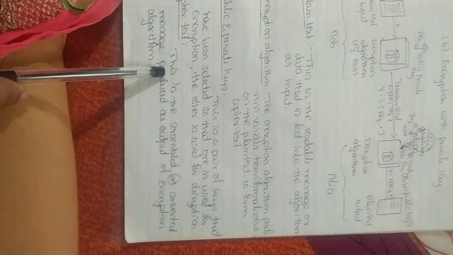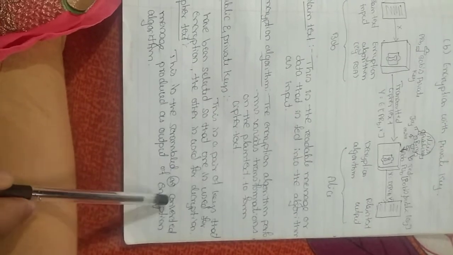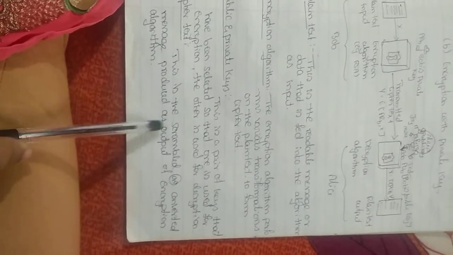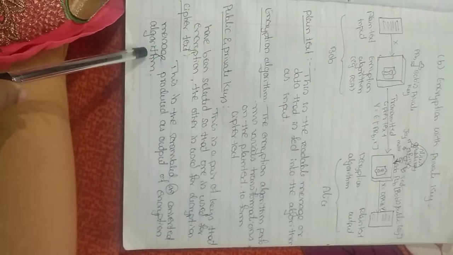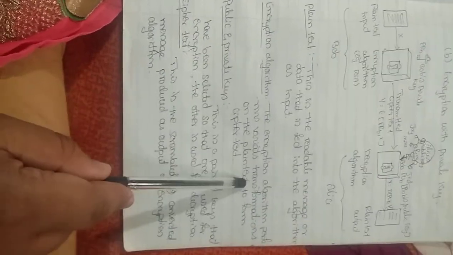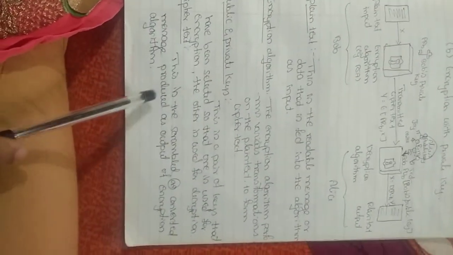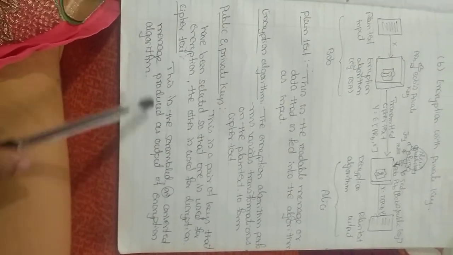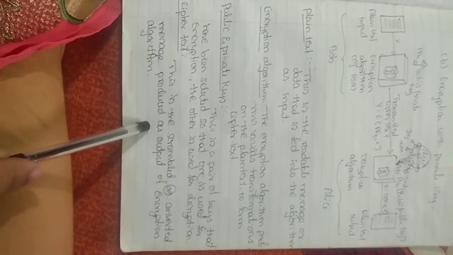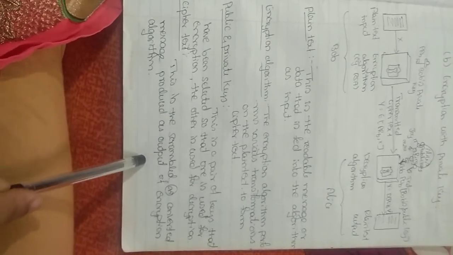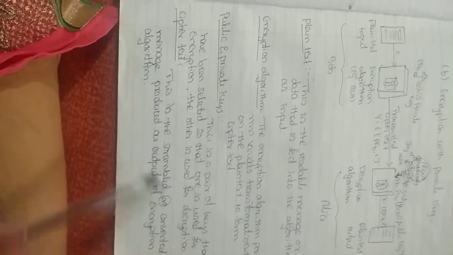The next ingredient is cipher text. The cipher text is a scrambled or converted message produced as output of the encryption algorithm, which means the encryption algorithm performs various transformations on the plain text and produces a cipher text.